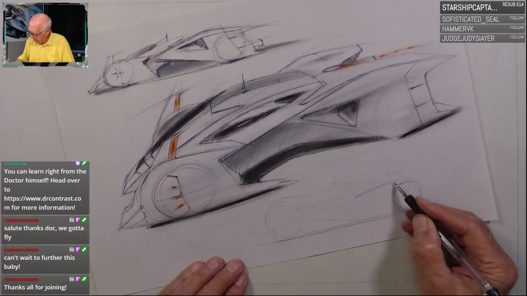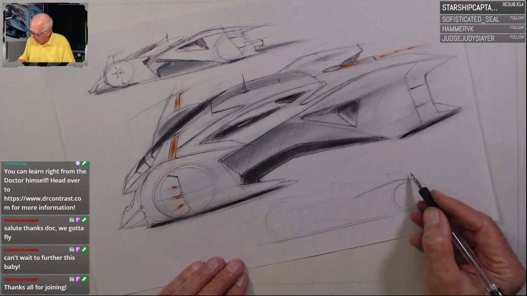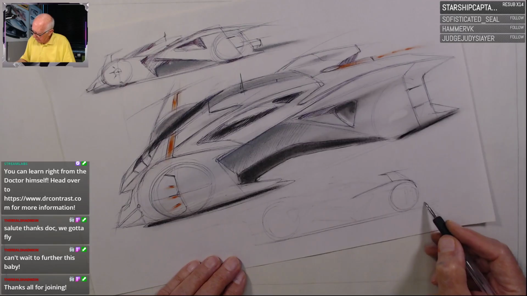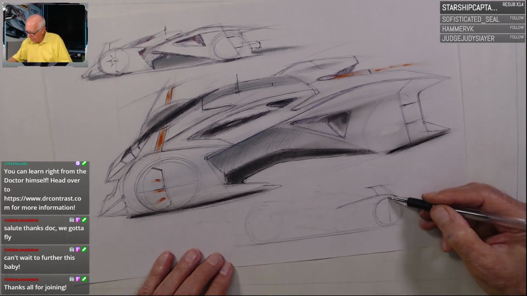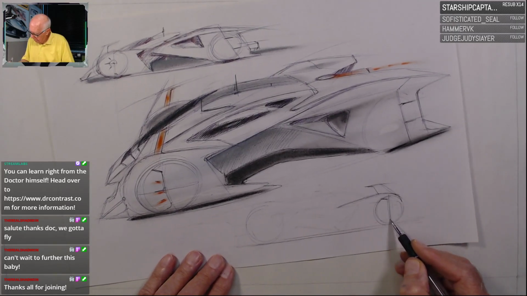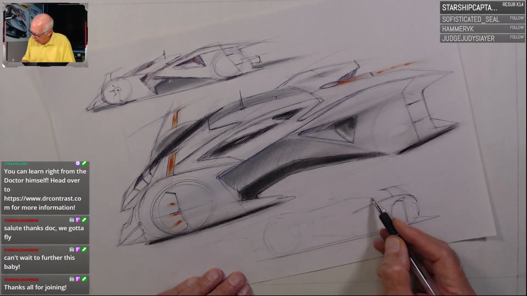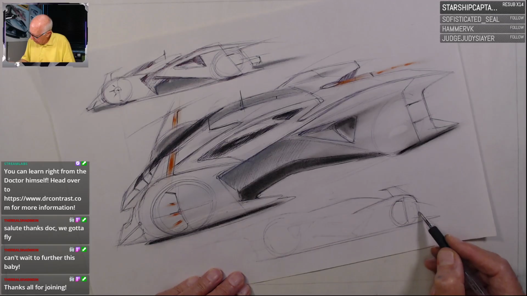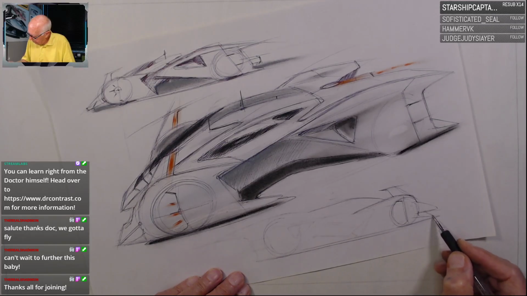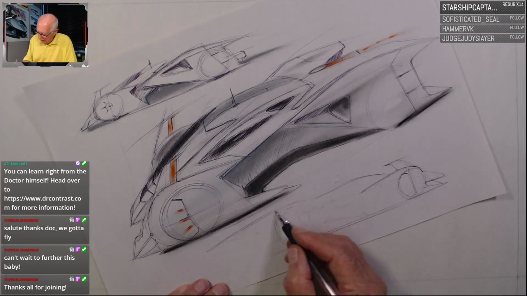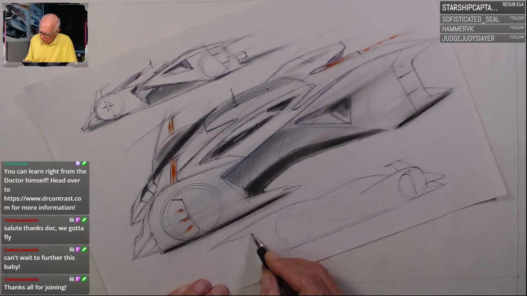Again, same process. Let's get those wheels just going to roll right in there. Let's get that canard to come off of that. That's interesting. Let's roll this back. Really bring that snout forward. Let's just roll that right in there. And that speed tail, really extend this guy.